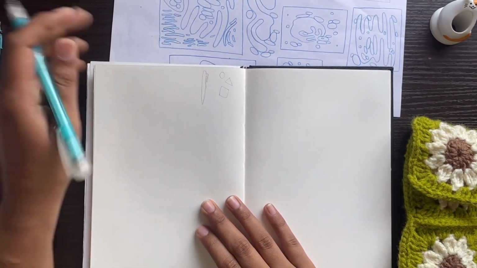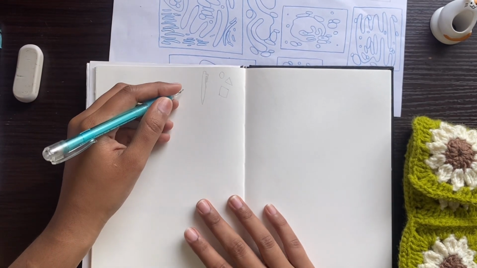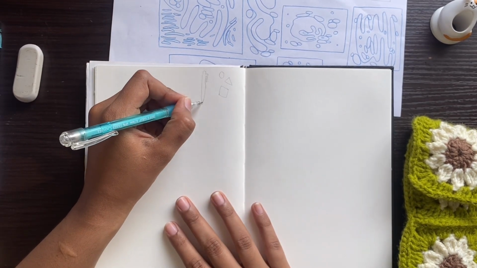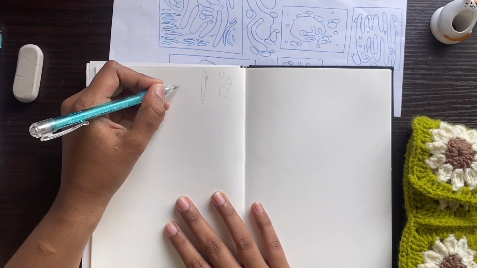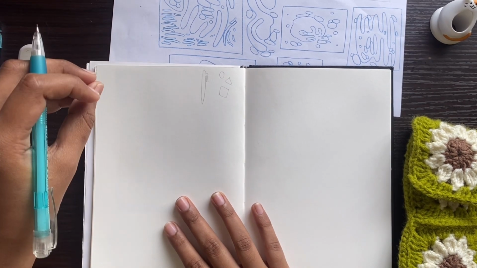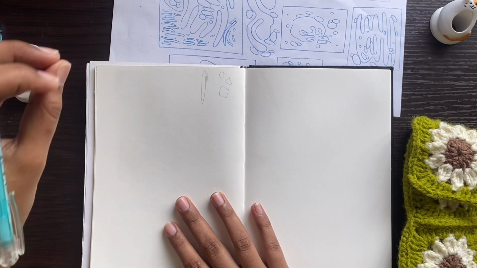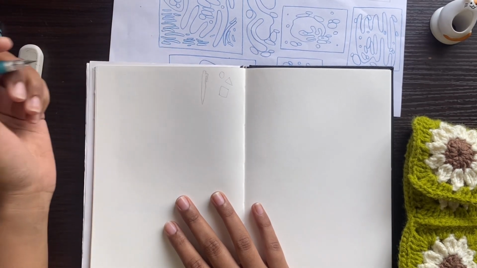Okay, what is shape? These are all types of shapes, but first of all, what is shape? The base of any drawing is a dot.